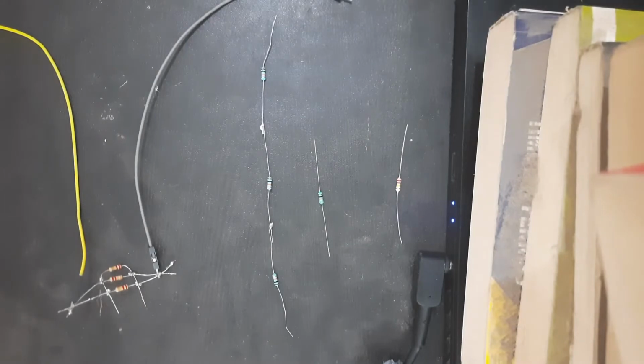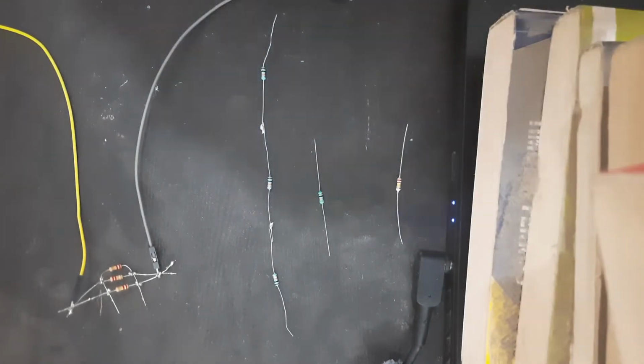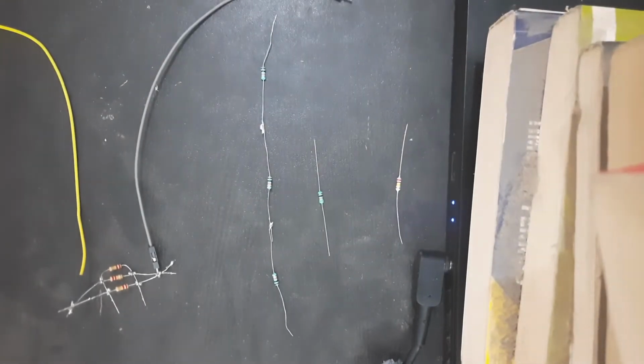After getting the idea of the microprocessor, I was thinking how I am going to arrange the resistors. So let's see how I arranged the resistors and how I soldered them. So as you can see, I am back on my soldering desk. So I have 4 components here.